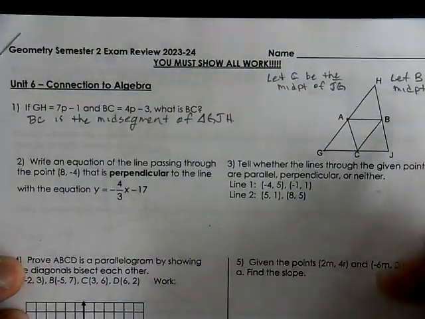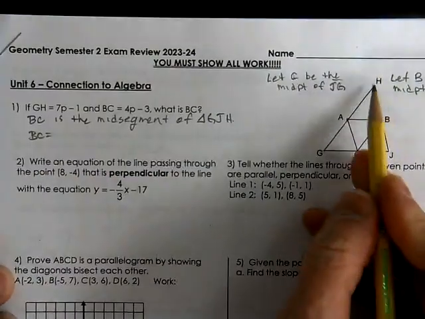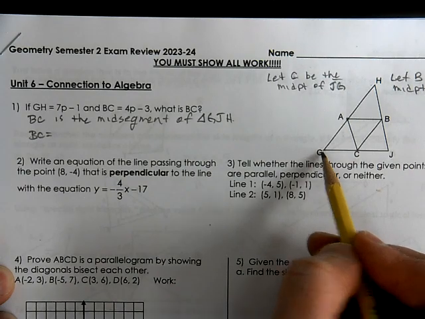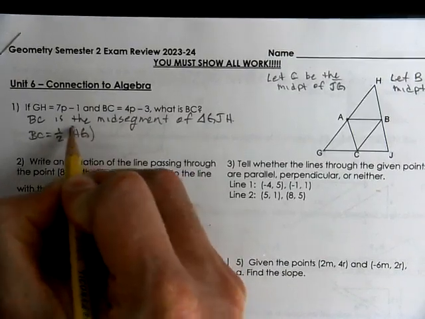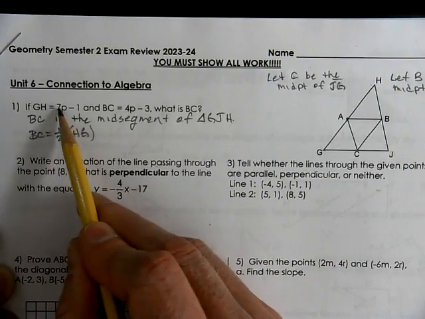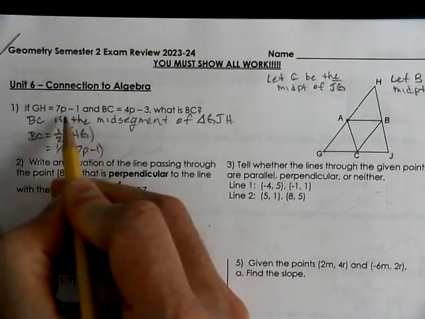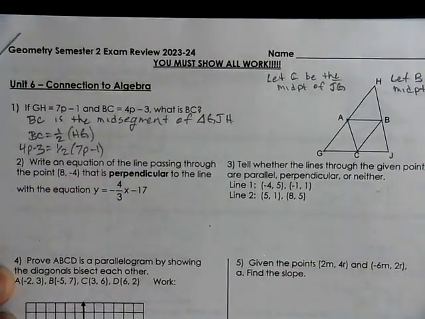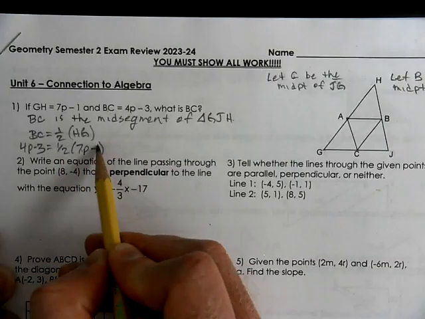And if it's the mid-segment, then we know that BC is going to be half of HG. And if HG is 7p minus 1 and BC is 4p minus 3, then we can write an equation. Now I can't take half of 7, I can't take half of 1.